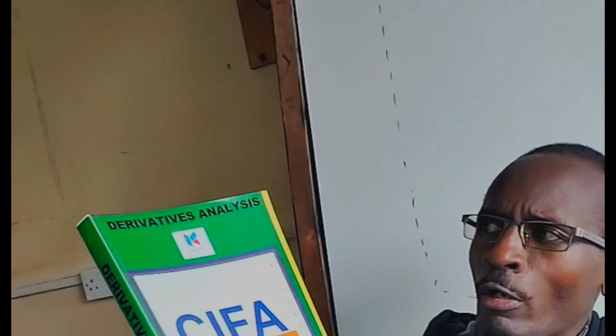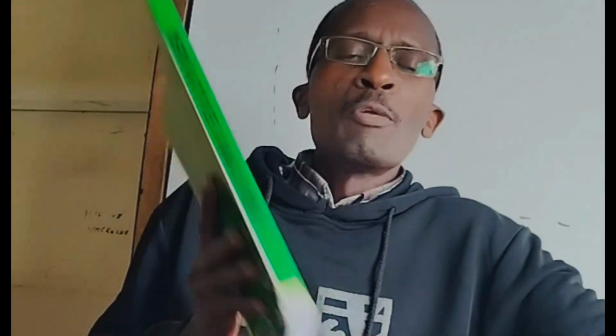Now, before we take the past paper concerning futures, I want to remind you of the meaning of derivatives. This is one of our study texts. From page 9, you find the meaning of a derivative there. We define a derivative as a product whose value is derived from one or more basic variables called underlying assets or base.